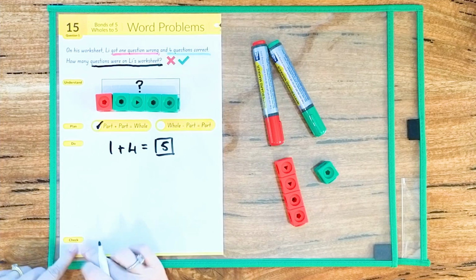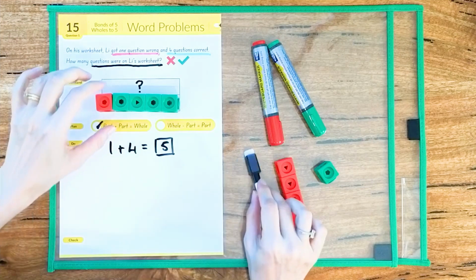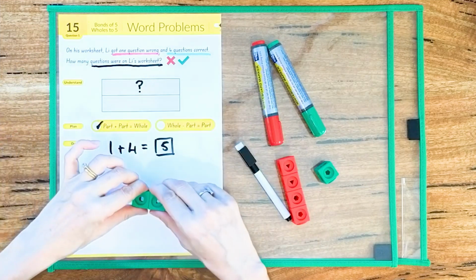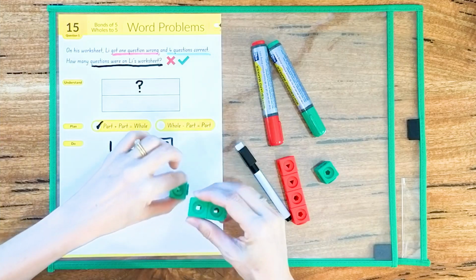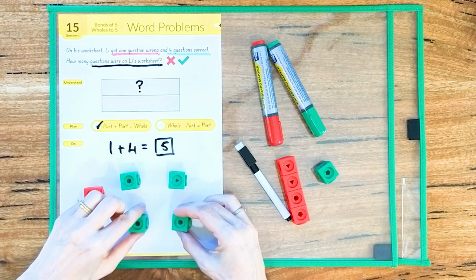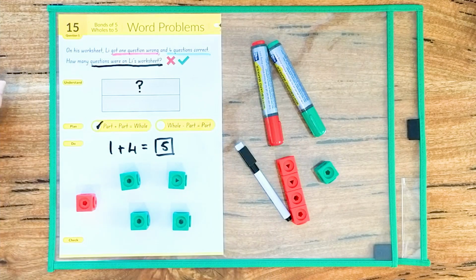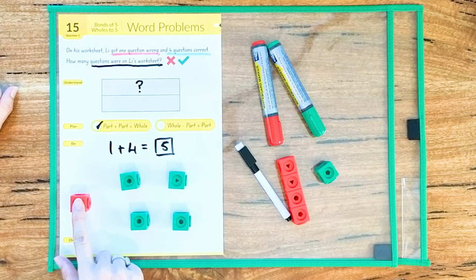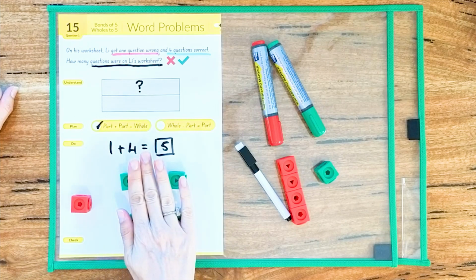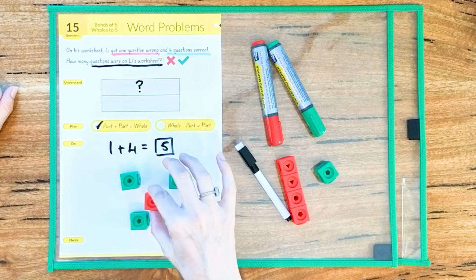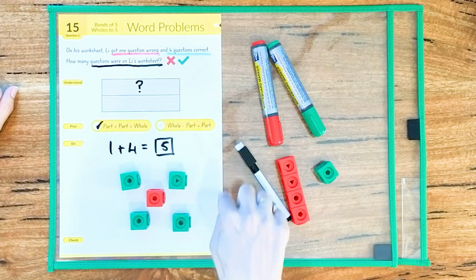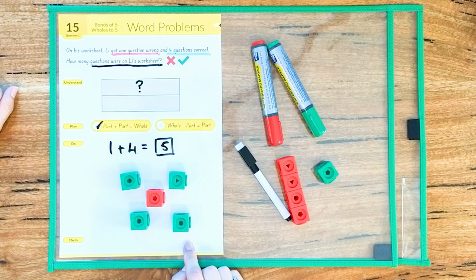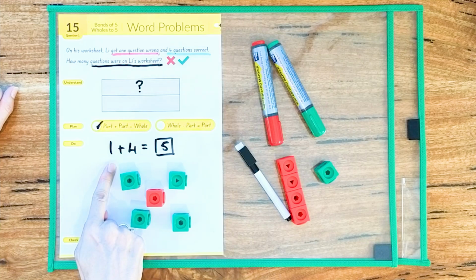When I come to my check, I'm going to use the cubes, but I'm going to arrange them so as I can see how many without counting. A part of 1 and a part of 4 give me a whole of 5. So I have checked my maths.